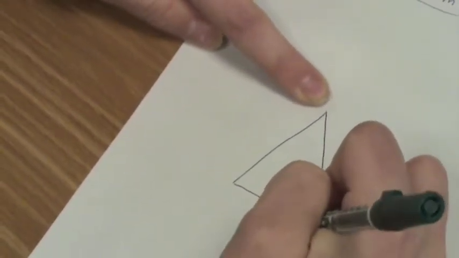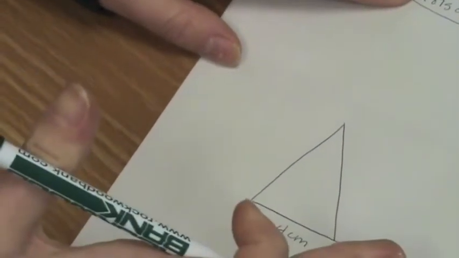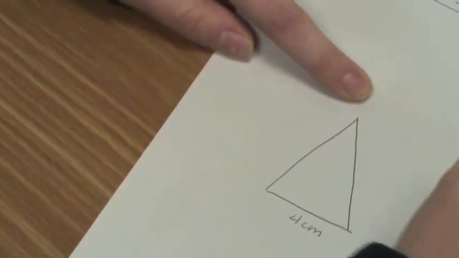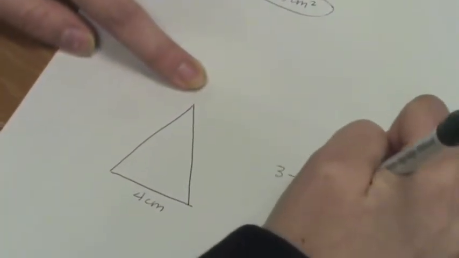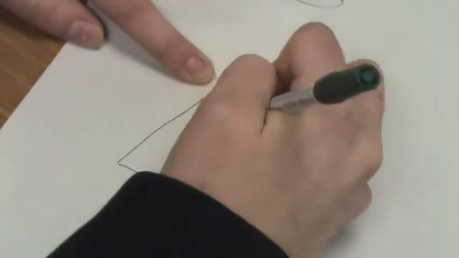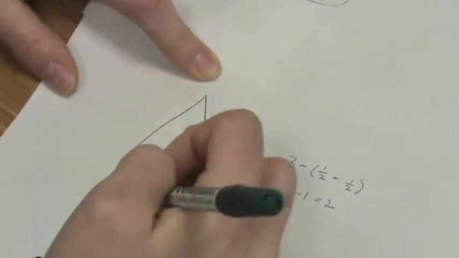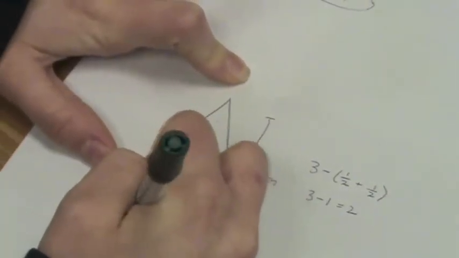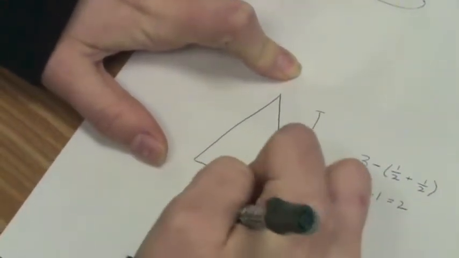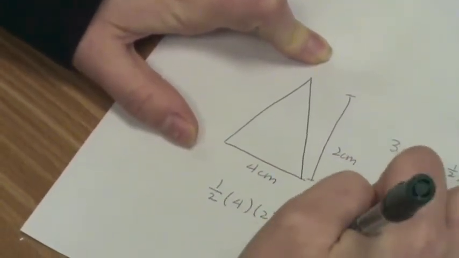For the height, remember that the ends of the specimen only reach halfway to the end pieces. Our height is then the total 3 centimeters, which is what we originally had, minus 1/2 that we took off from the top, plus the 1/2 we took off from the bottom, which is going to be 3 minus 1, which equals 2. So the height of our triangle is 2 centimeters. If we do the formula for the area of a triangle, we're going to get 1/2 the base times the height, which is going to give us 4 centimeters squared.